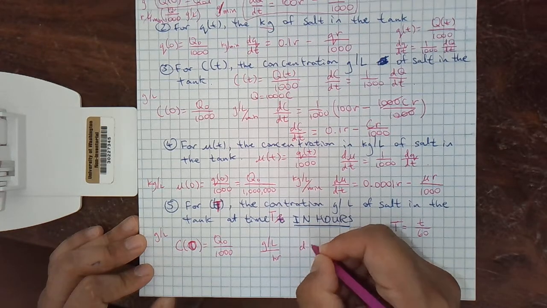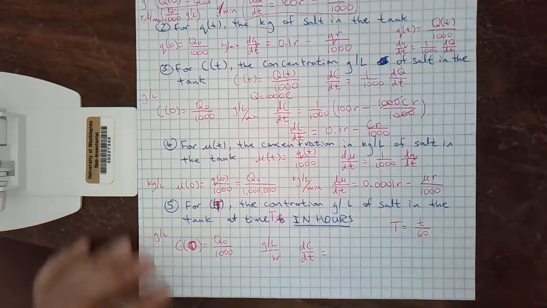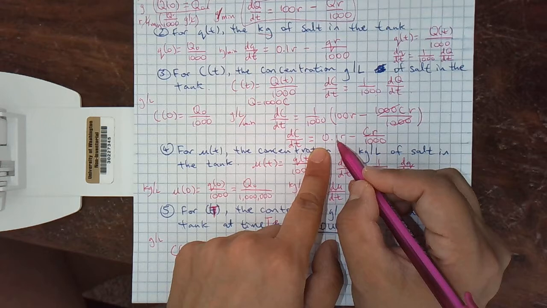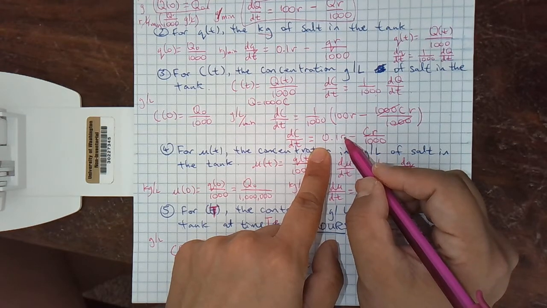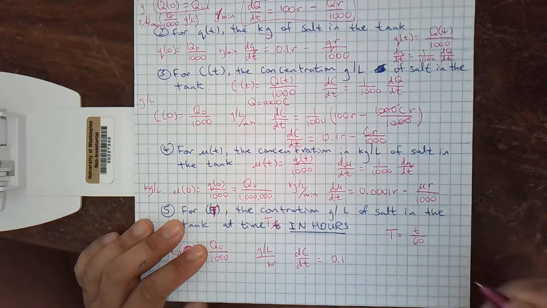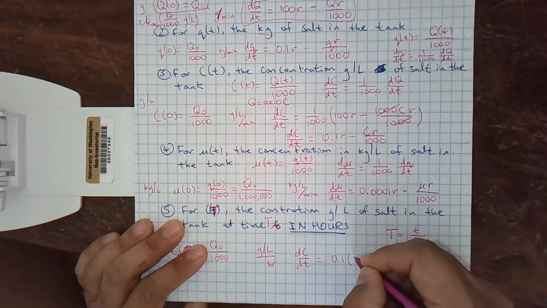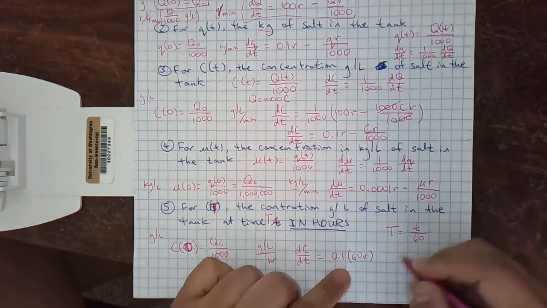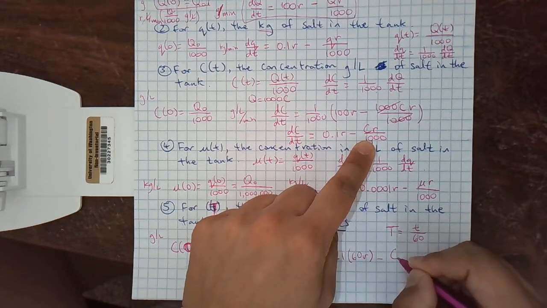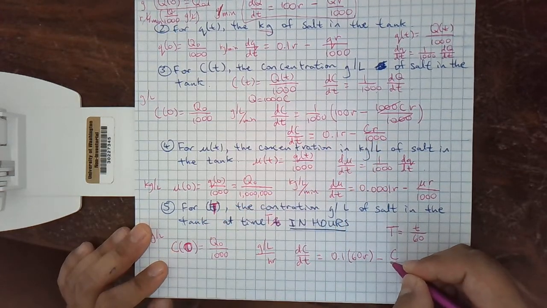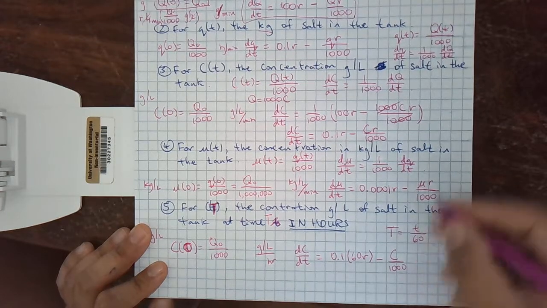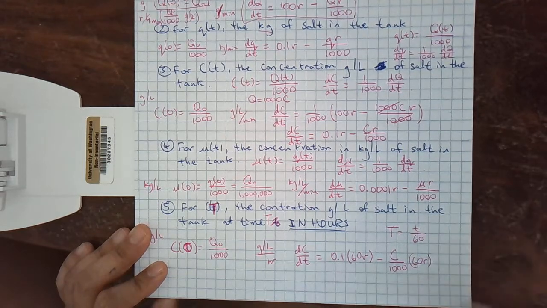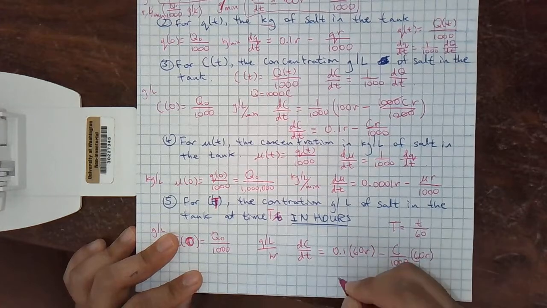Then dC by dt. Think of this, so if I had done this from scratch, this concentration would have been 0.1 times my R liters per minute. So this, instead, I'm going to have 0.1 grams per liter times 60R liters per hour. And then the same thing will happen over here. I would have had my concentration over 1,000 times my R liters per minute of draining. So I'm just going to have 60R liters per hour of draining there. And that'll be in grams per liter per hour.